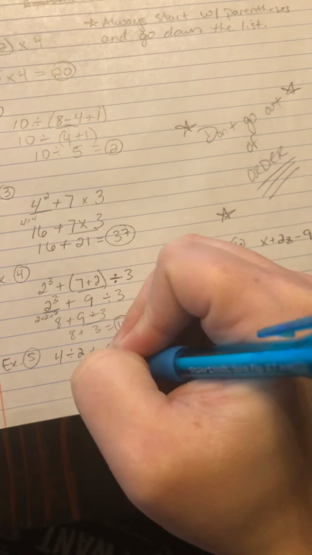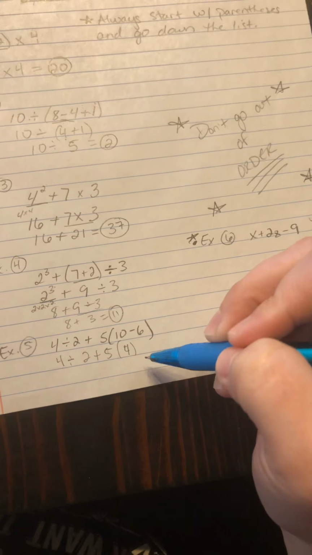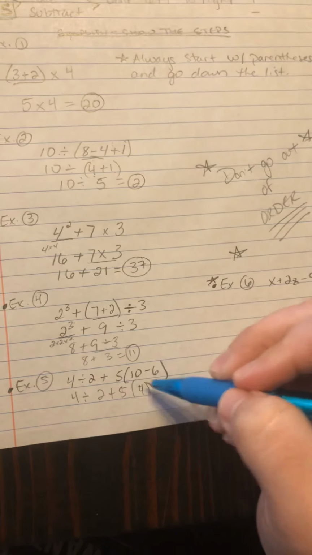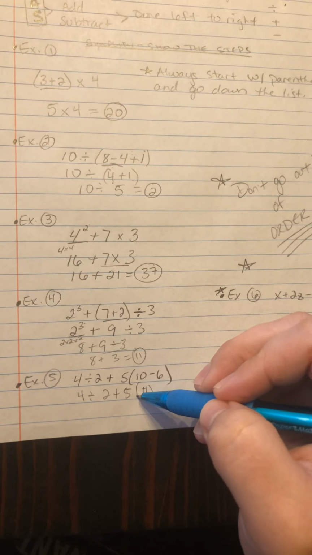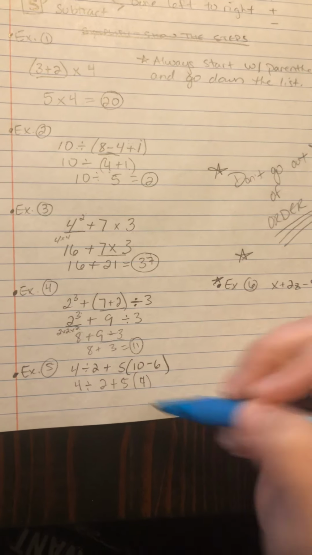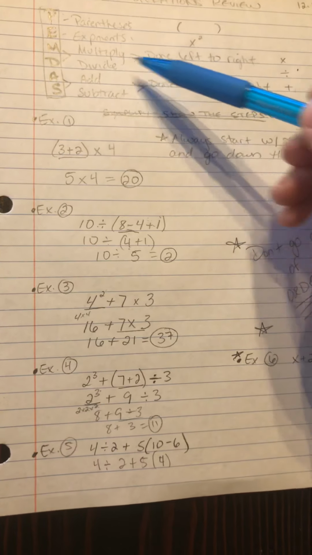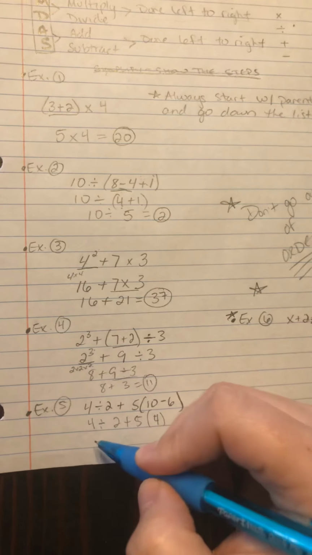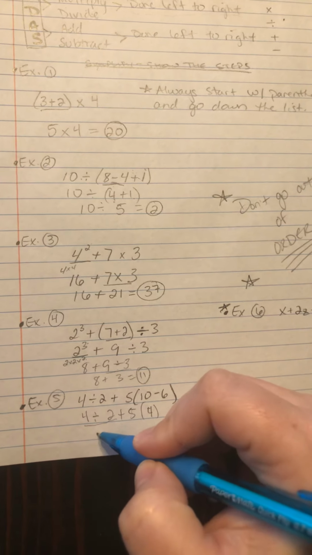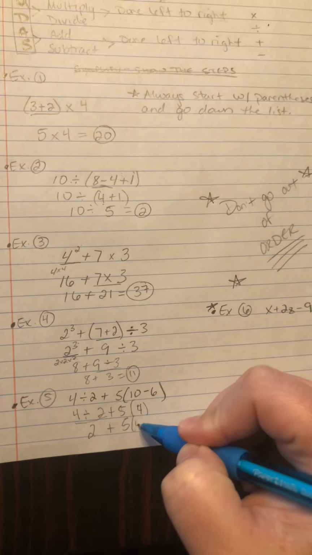5 plus, I'm just copying everything else down just how I see it, as you can see. All right, this doesn't really count as parentheses, but remember a number right next to the parentheses is multiplication, all right? But notice how it says multiply and divide left to right. Well, we go all the way to the left. 4 divided by 2 first. That is 2 plus 5 times 4.